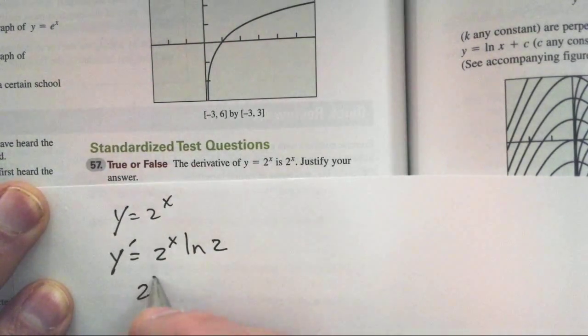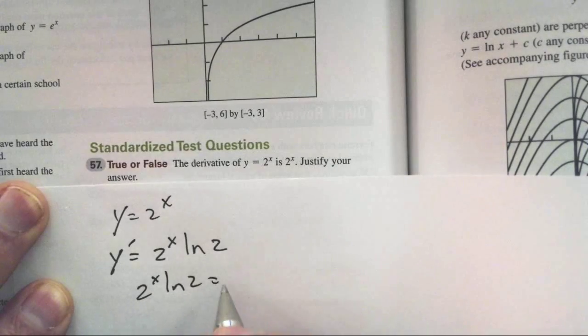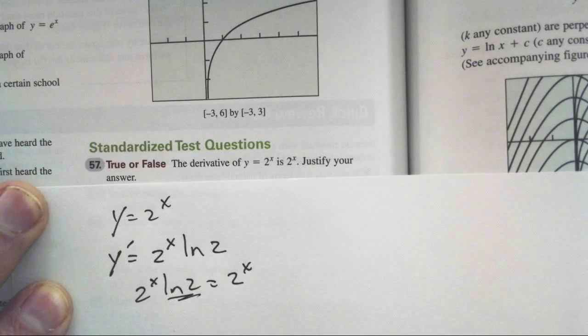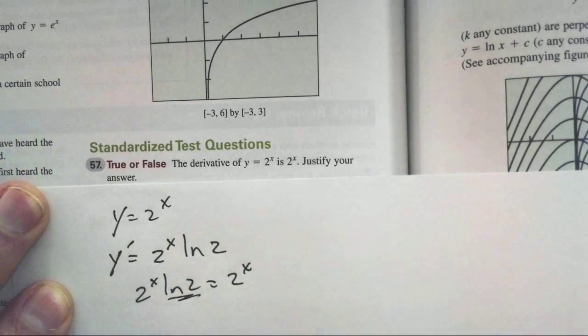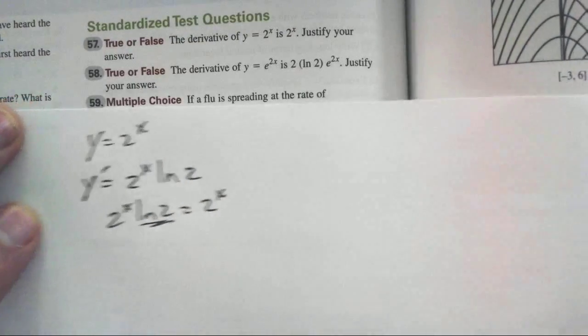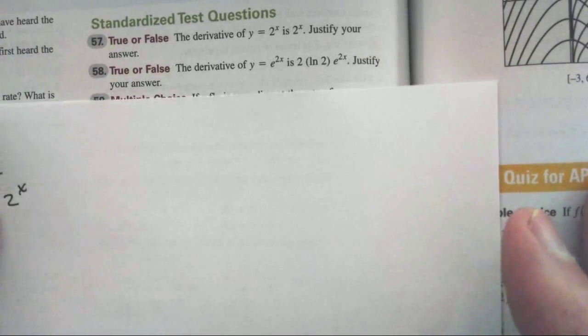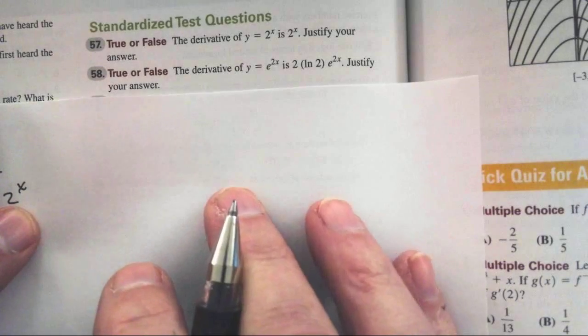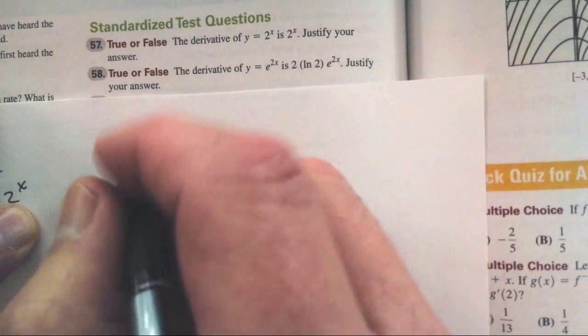The question is, does 2 to the x times ln 2 equal 2 to the x? Well, of course not, because ln 2 is a constant that's not equal to 1. Therefore, we are false. Okay, well, let's take a look here. 58. The derivative of e to the 2x is 2 ln 2 e to the 2x. I don't know, let's find out.